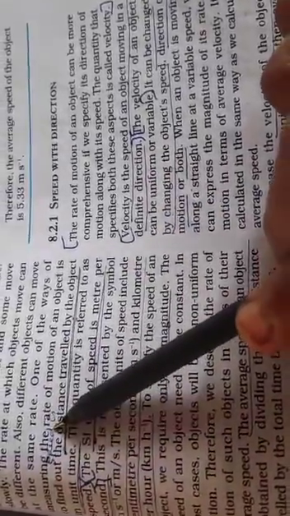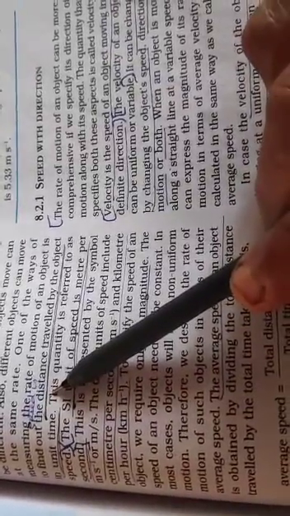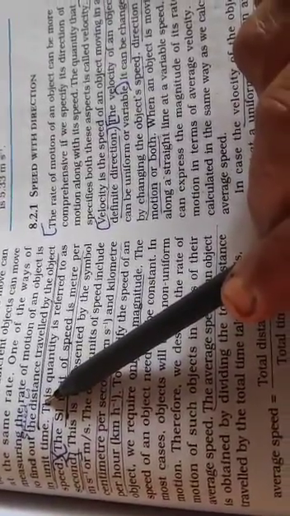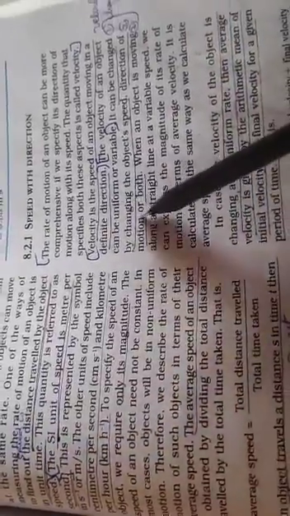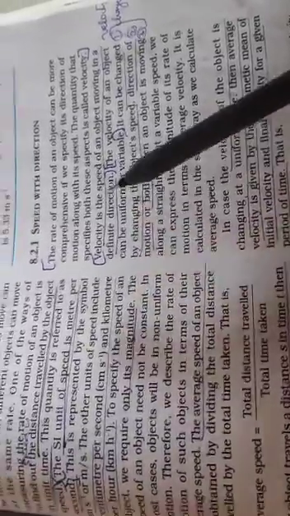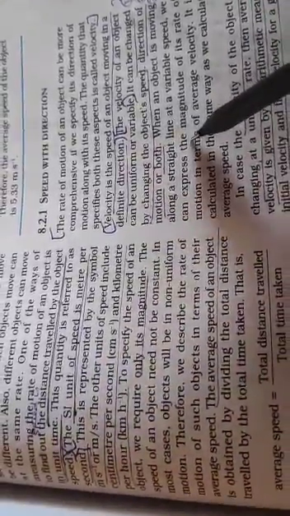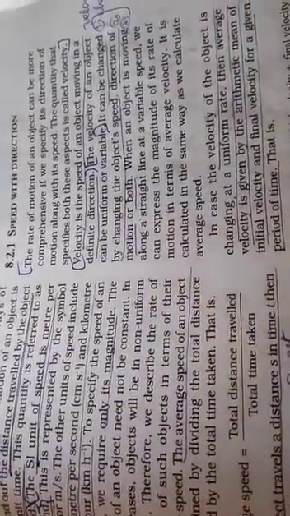So, second point of difference will be speed is a scalar quantity. Remember, previous video I told you distance is a scalar quantity and displacement is vector. So here speed will be a scalar quantity and velocity will be a vector quantity because here direction is involved. But units of both of them will be the same. Here also it is measured in meter per second, velocity also meter per second.